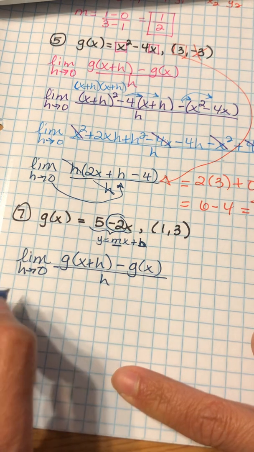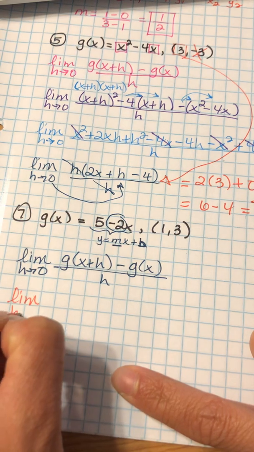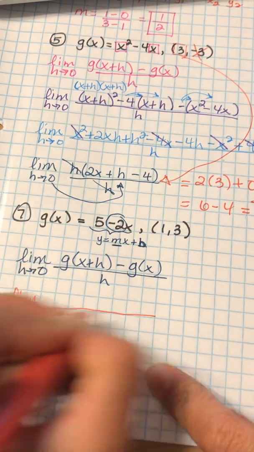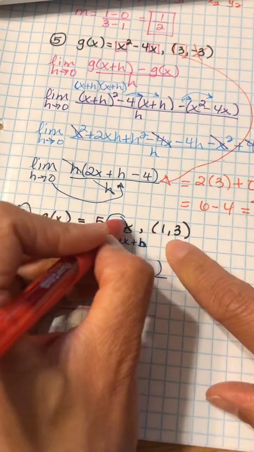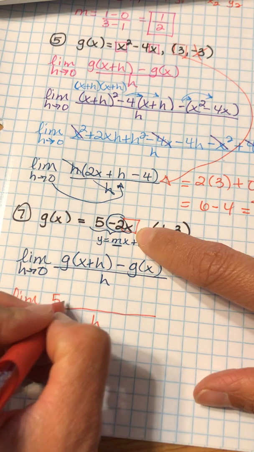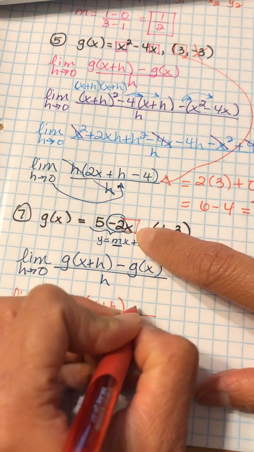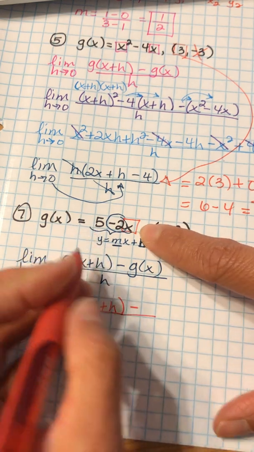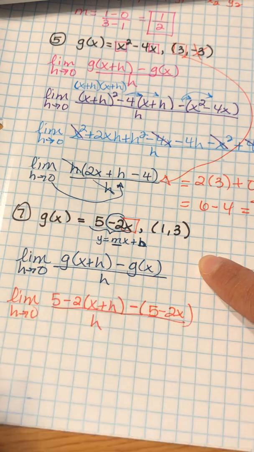Okay? So we'll have the limit as h approaches 0. I know that the denominator is going to be h, so I'm just going to write that. And I'm plugging in for the x there, the x plus h. So I'm going to have 5 minus 2 times the quantity x plus h minus g of x is 2 terms, so we have to use parentheses, 5 minus 2x.